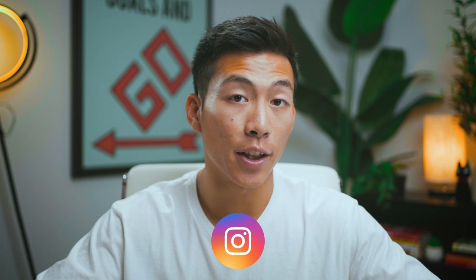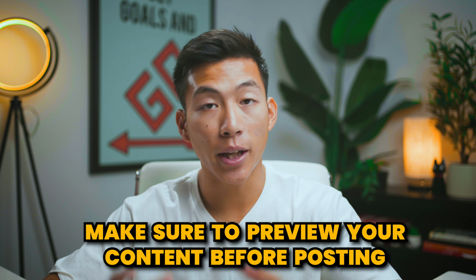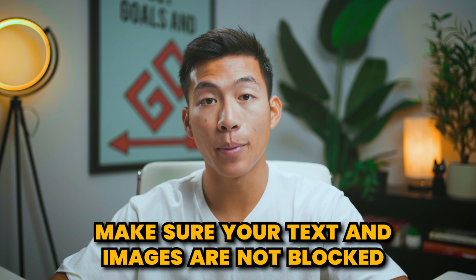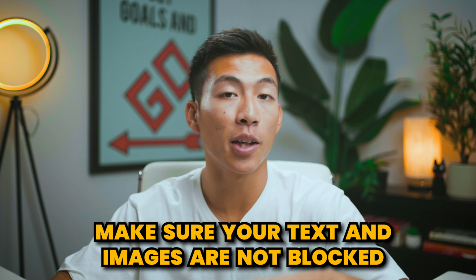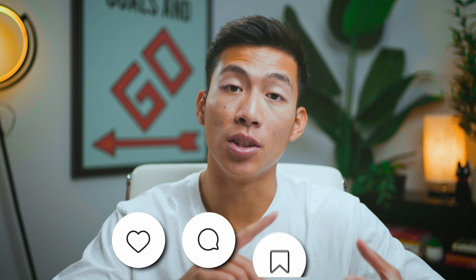On Instagram, it's a little bit different, and you'll see that when you're editing on the app, it'll actually pop up with the guidelines as you're dragging text around the screen. So just make sure that you're previewing your content before posting so that you can check for any mistakes, and also make sure things like text and images aren't getting blocked by things like the caption, as well as the section on the right hand side where it has the like button, the comment button, as well as the option to save and share.